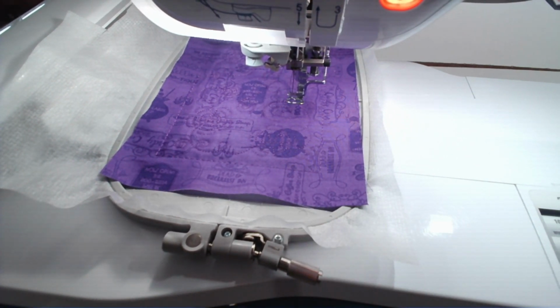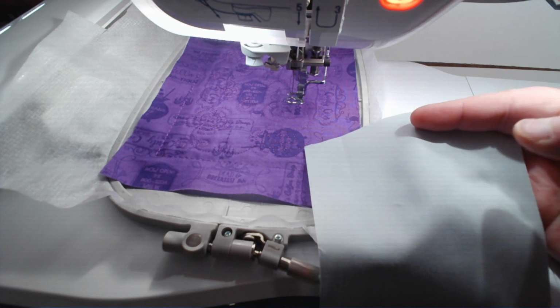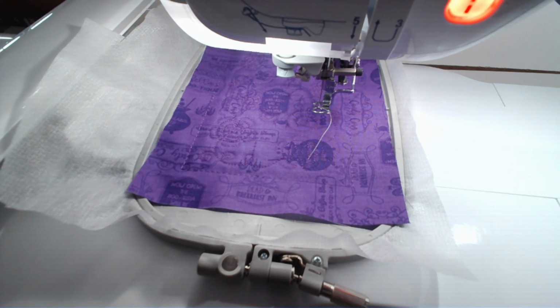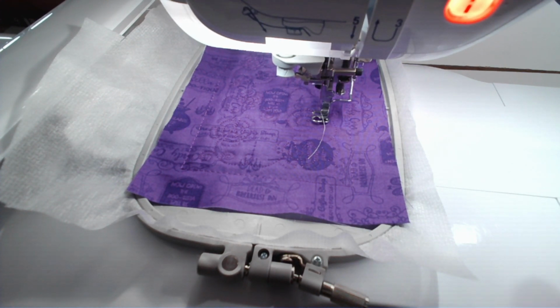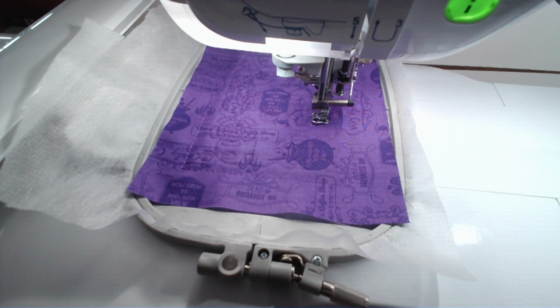So the next step that we're going to stitch out is the placement line for the tombstone. Because the next step is going to involve gray fabric after that, I want to put a silver thread in the top of my machine now for the placement line, and then we'll already have it in place for the tack down stitch. So let's put silver thread in the top of the machine. Okay, silver thread's on top. Let's put the foot down and let's stitch out the placement line for the tombstone.